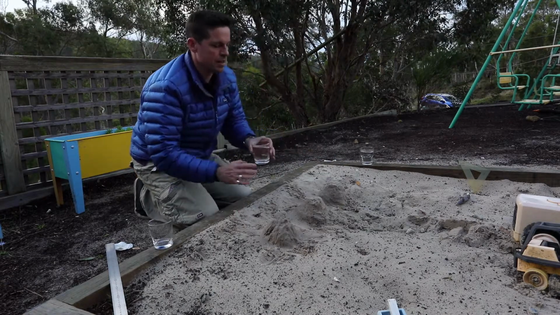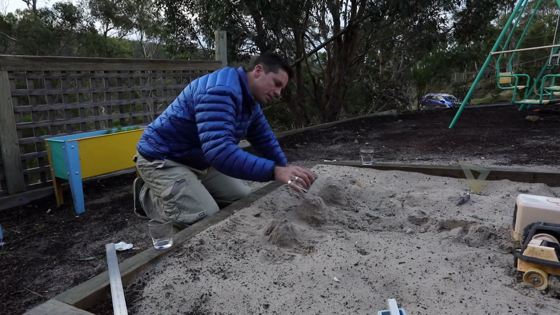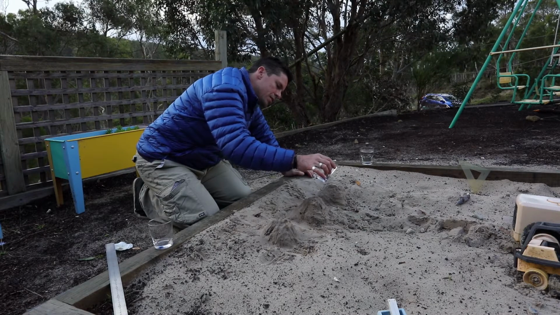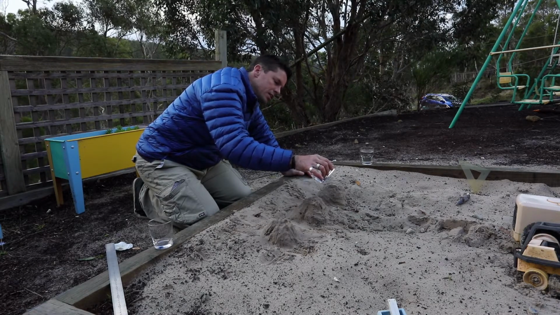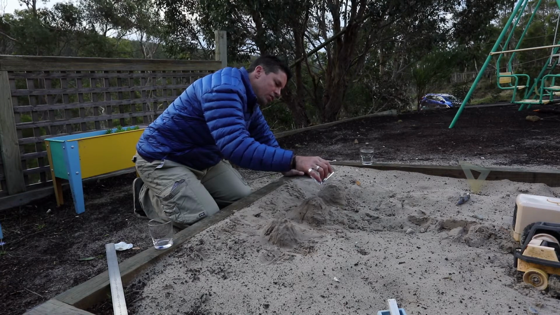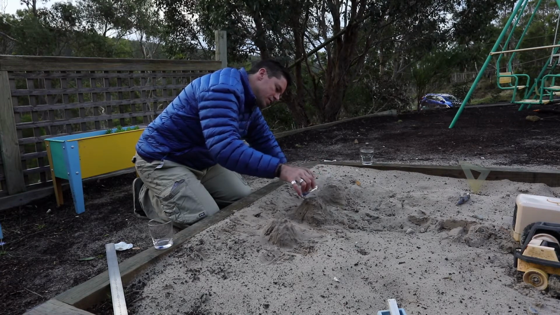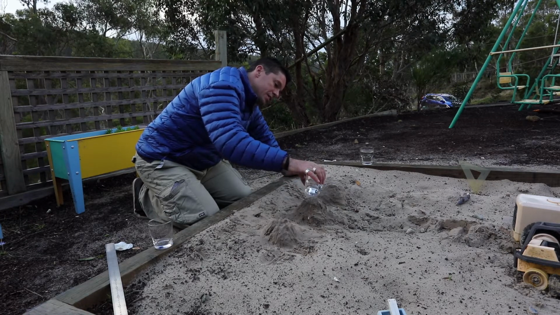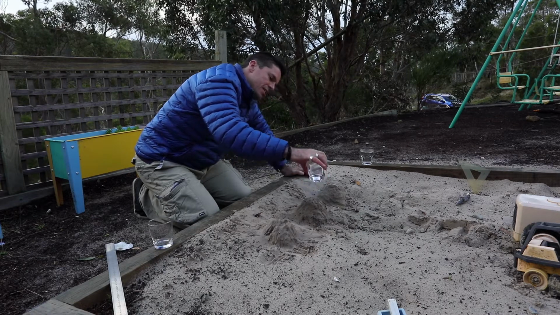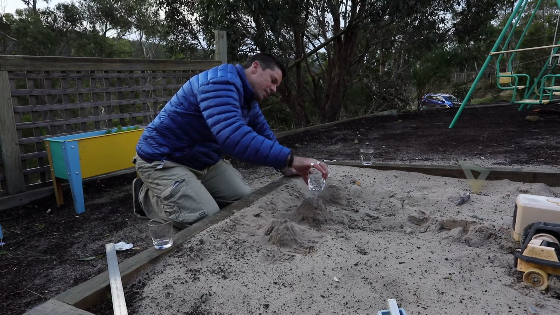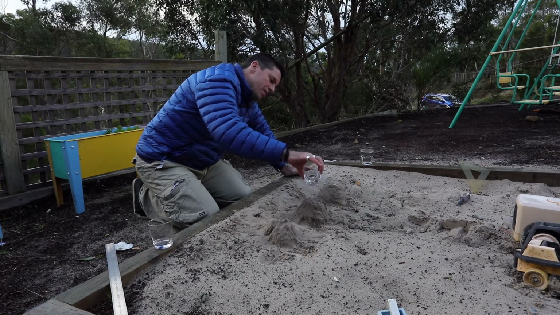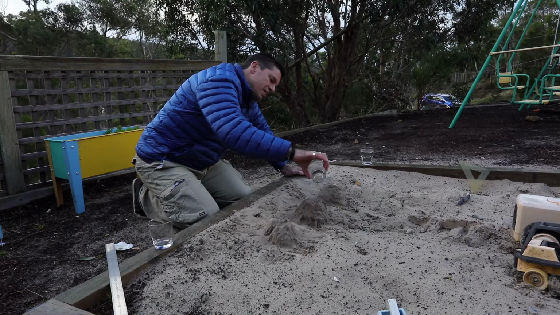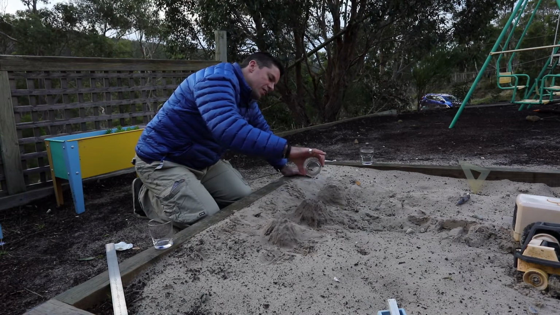Now, this one I'm going to go even slower and see if that makes a difference. I'm going to count it out this time. I'm going to go for 20 seconds. 1, 2, 3, 4, 5, 6, 7, 8, 9, 10. And you can see there's a couple of other things happening here about how well the water pours. 13, 14, 15, 16, 17, 18, 19, 20.